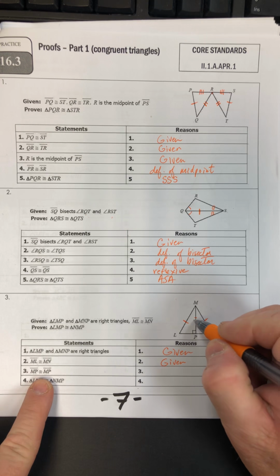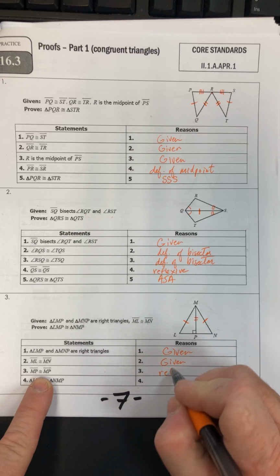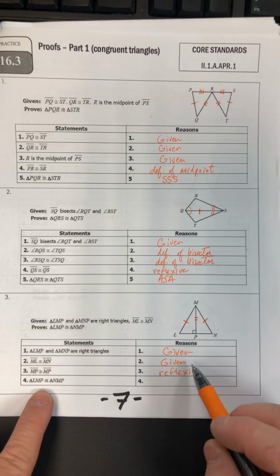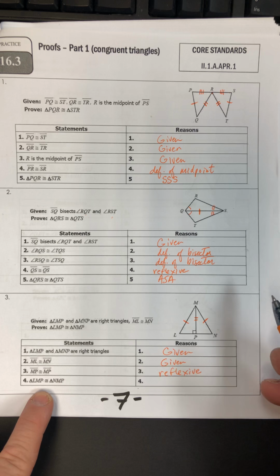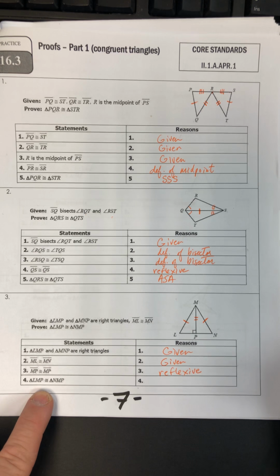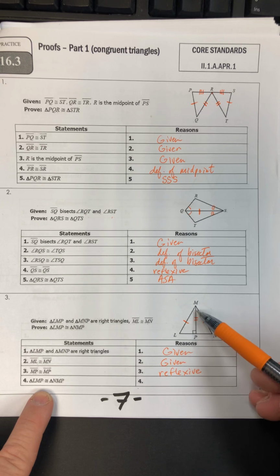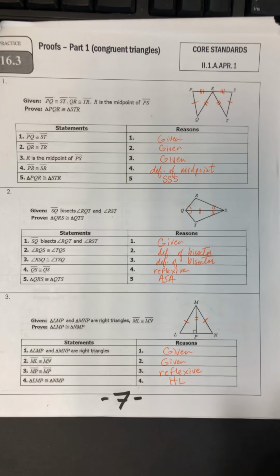Well, we just did one of those. That was reflexive. And now the two triangles are congruent because, if it's a right angle, I'm first thinking hypotenuse leg, but then I have to make sure that I have the hypotenuse and one of the sides. And I do have the hypotenuse and a side. So this one would actually be hypotenuse leg.